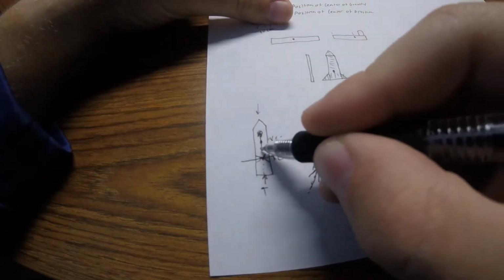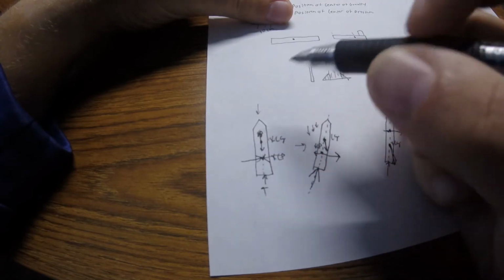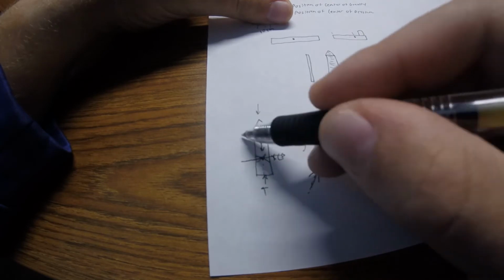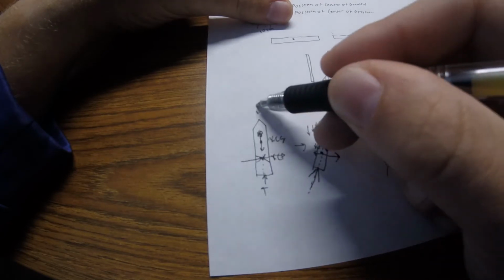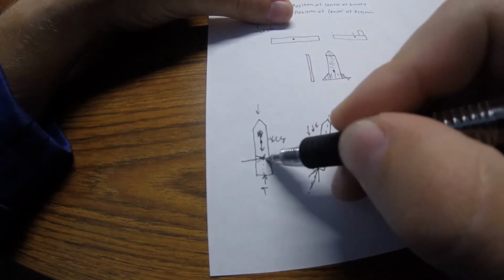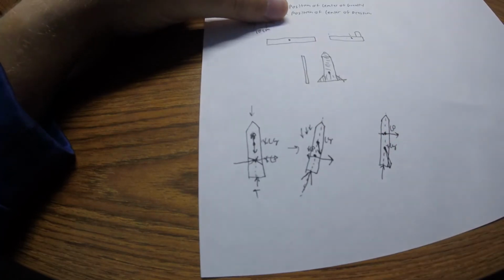We also have the force of gravity acting on the center of gravity of the rocket. And we have our pressure forces on each side of the rocket. But because everything's symmetrical, the wind's symmetrical and all that, the forces of pressure on both sides are the same, and ultimately this rocket will fly straight up in the air.